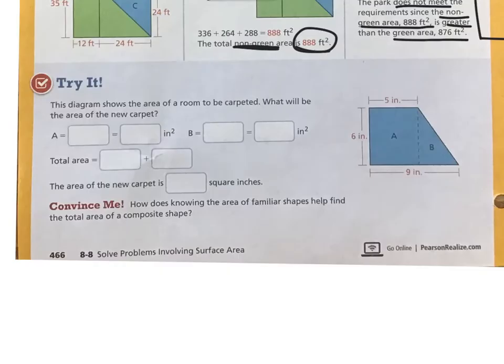Now let's complete the triad. The triad is going to be similar to some work that you're going to see on your homework assignment that goes along with lesson 8.8. This diagram shows the area of a room to be carpeted. What will be the area of the new carpet? So you can see right now that they've already split this into two spaces.